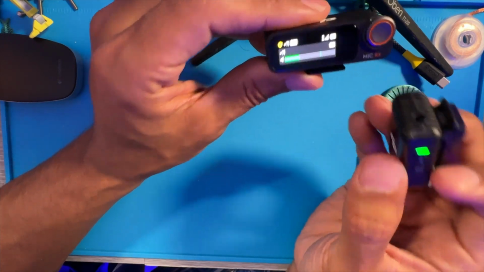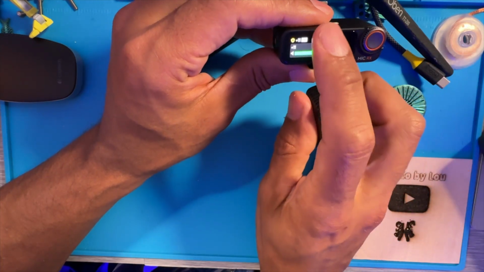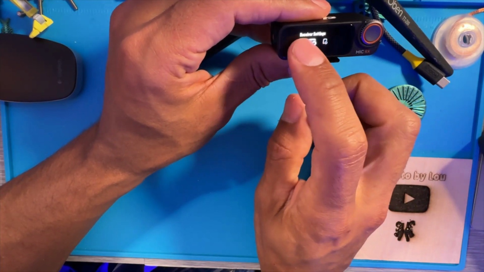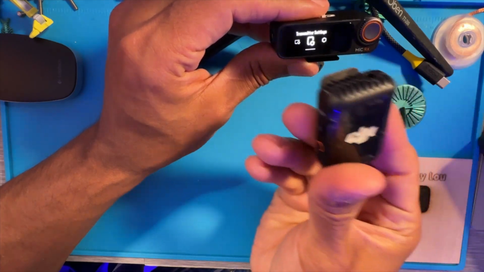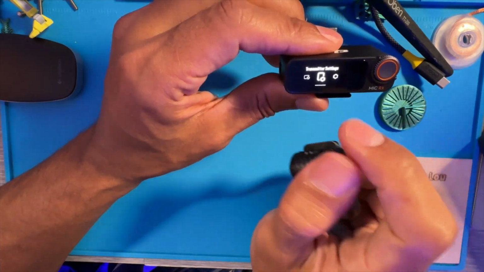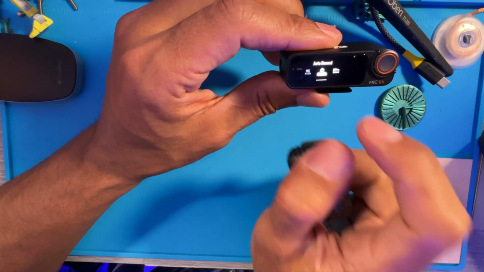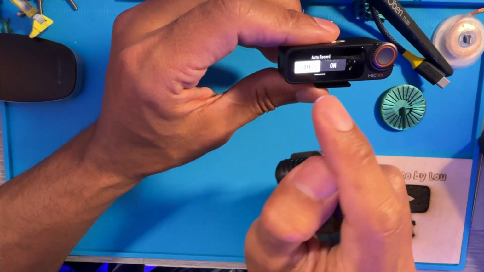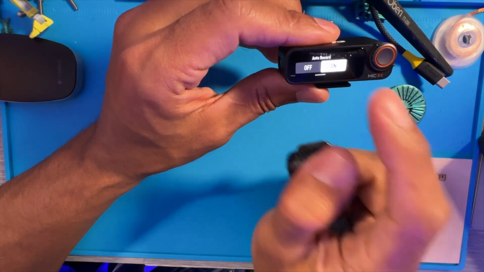So now what you want to do is turn on these settings. We're going to go here, scroll down, receiver, transmitter. It looks like a mic. It's identical to this. All right. You press it, auto record. It's off. See that? And what you're going to do is turn it on.